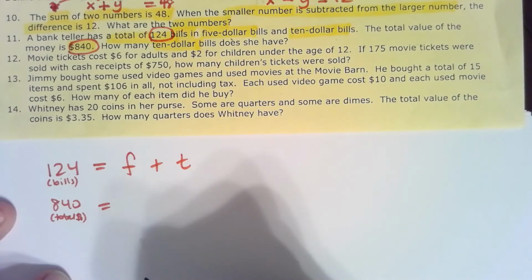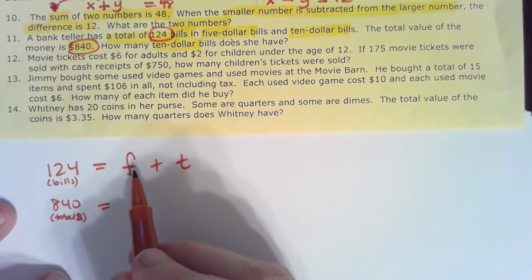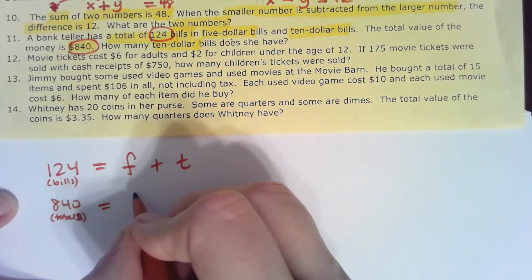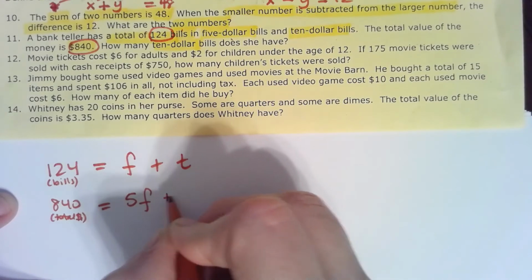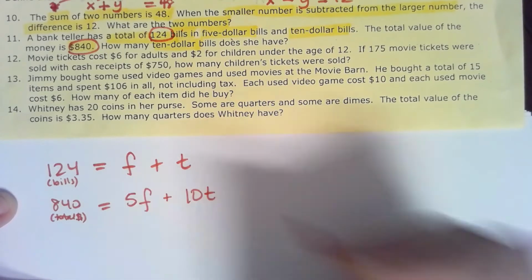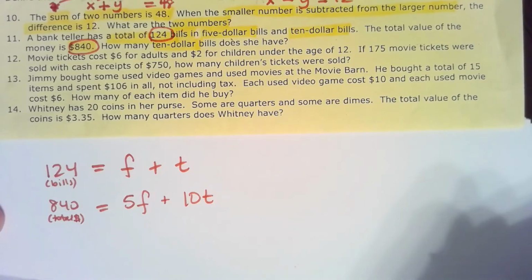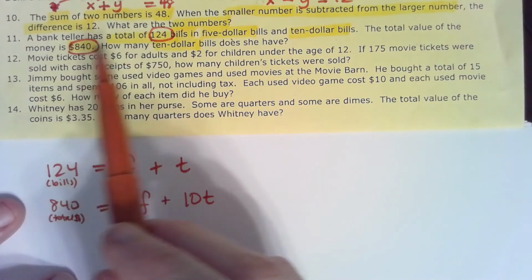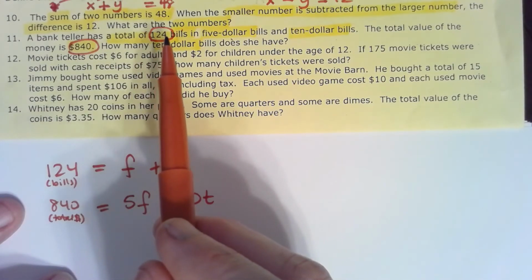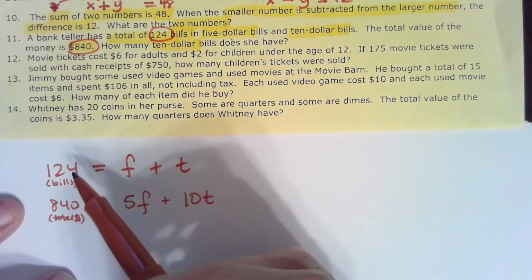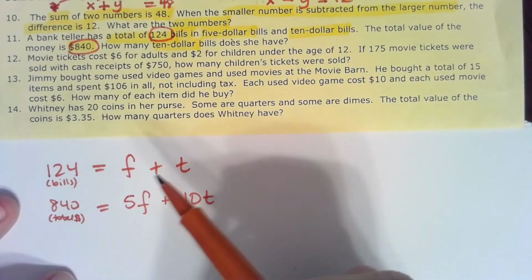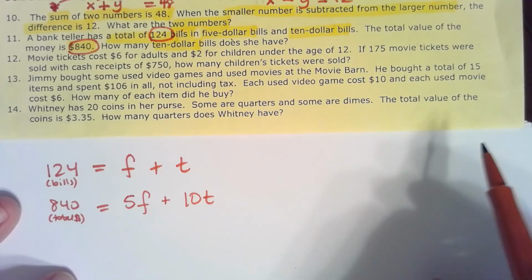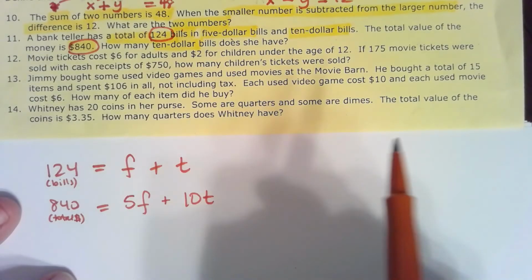Well, if I want money, I need to turn those $5 bills, those pieces of paper money, into money. How much is each $5 bill worth? It's worth $5. Plus, each $10 bill is worth $10. A lot of times, instead of starting with what you're doing, it helps to start with where you're going to end up. I'm going to end up with 124 bills and $840. If I start with that, I know I need two things that add up to bills and two things that add up to the money. Because remember, I can't add chickens and get mangoes. I have to add the same kind of thing. Money plus money gives me money. Bills plus bills gives me bills. I can't add money plus money and get bills. It doesn't work that way.